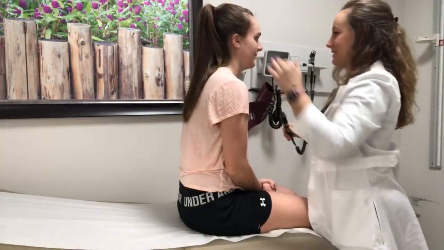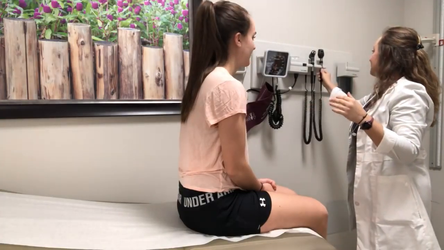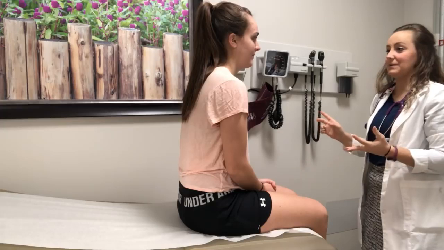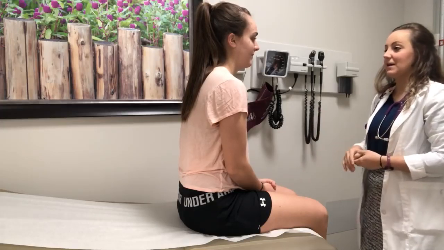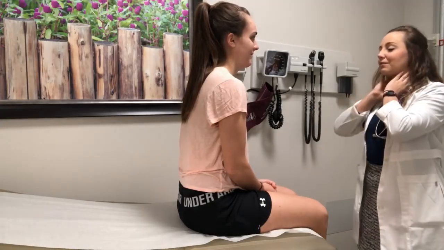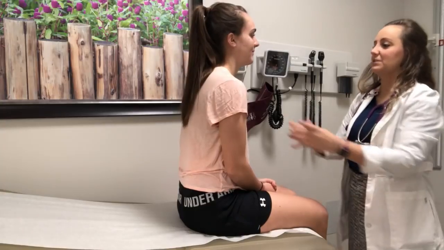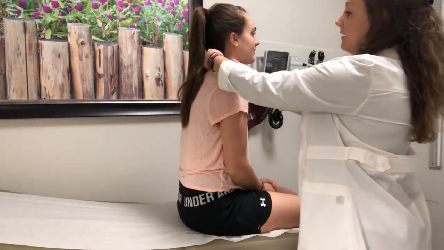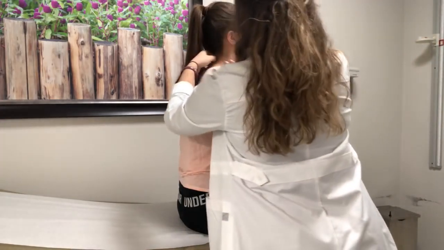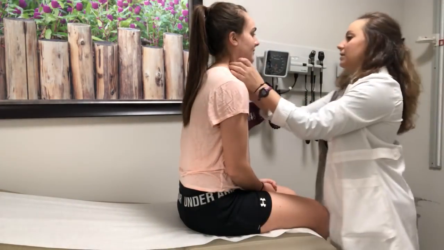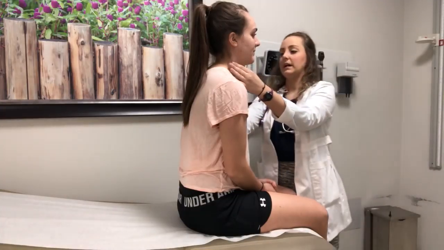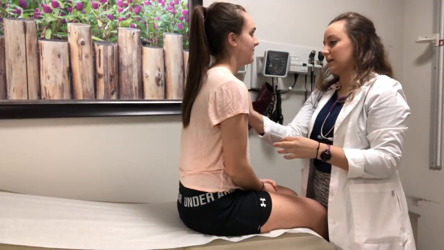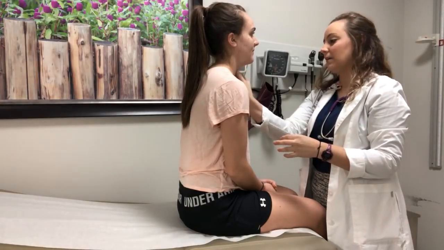Good job. All that was intact as well. Okay, so now that we've done your cranial nerves, your eyes, and your ears, what we're going to do is check your throat. So now I'm just going to look and palpate. Her skin is intact. I don't see any nodules, no swelling, or tenderness. Perfect. I'm going to feel for her trachea. Her trachea is midline.